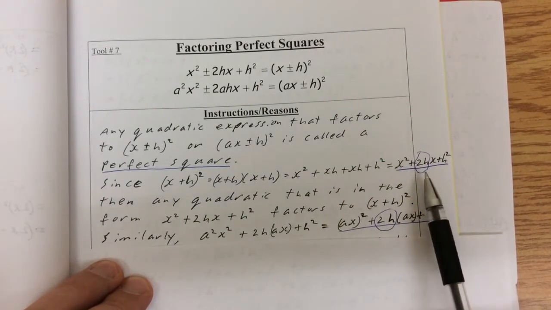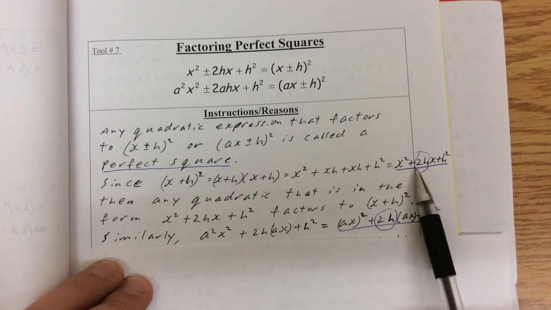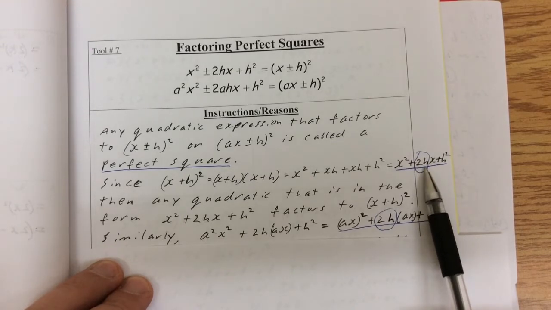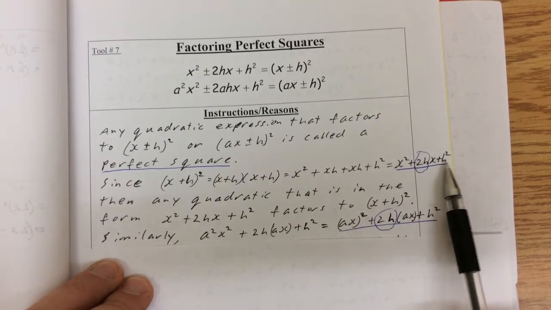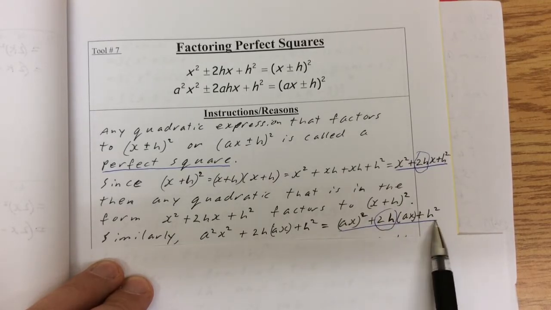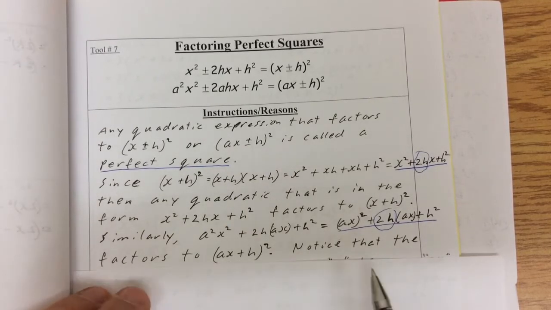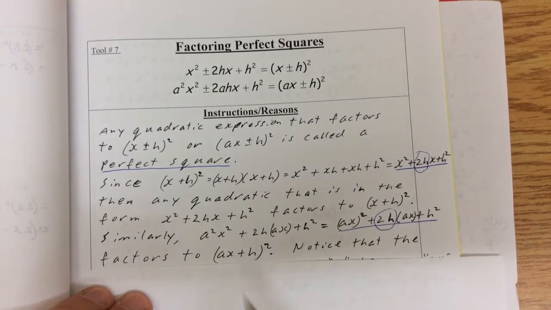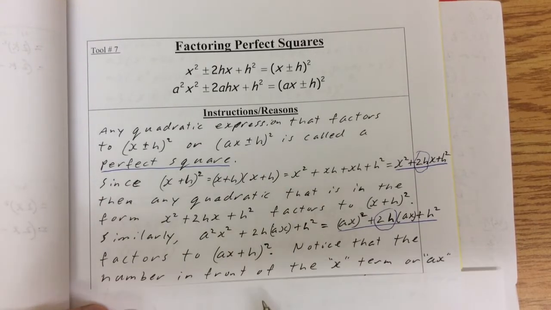Basically, the pattern that we're looking at here is if we see a quadratic where we take half of this number, half of 2h is h, and if we square half of the number there, which is h squared, we get this. Anything where half this number squared is equal to the constant term is going to be a perfect square. Same here. Half this number squared is the constant term, so we have a perfect square. This type of form will factor to ax plus h all squared.